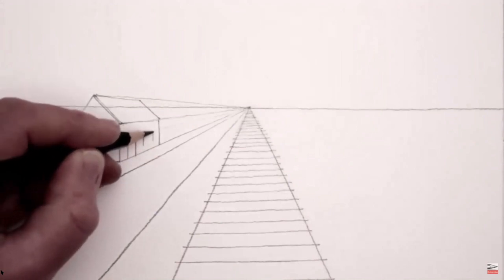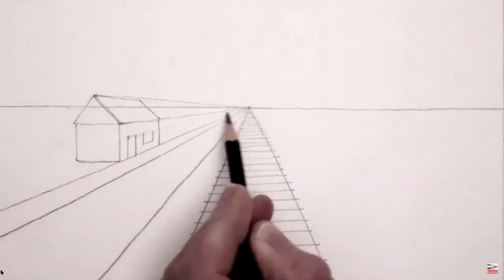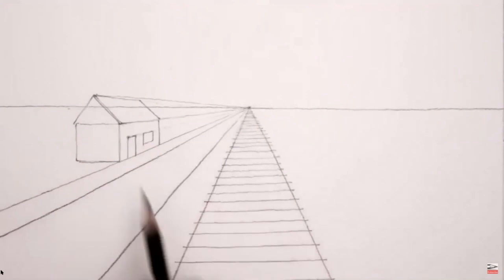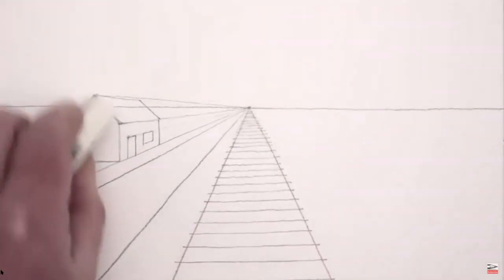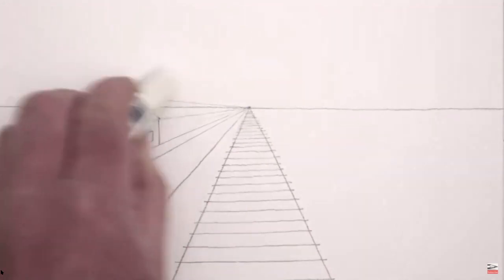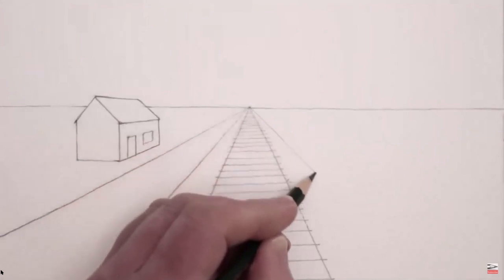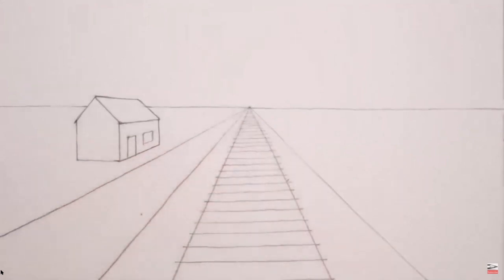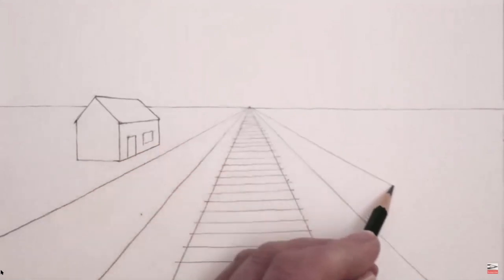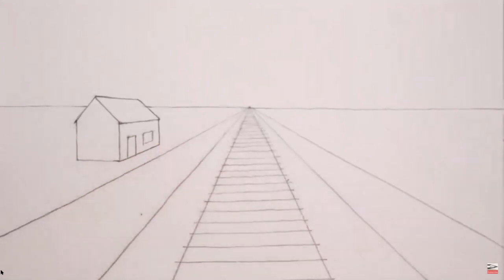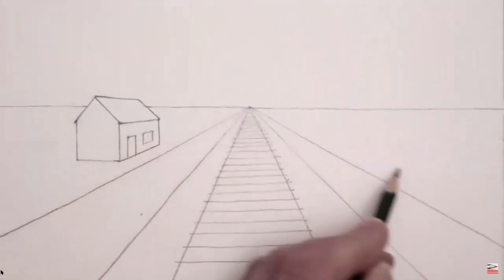The uprights of the door will be vertical and the uprights of the window will be vertical. And the diagonals will follow the diagonals that we've already got, again going towards this one vanishing point. For one-point perspective, you need one vanishing point, and all of the parallel lines need to go towards that one vanishing point. So now we have a horizon with a railway track going to the vanishing point, and then a road on the left also going towards the vanishing point, and a house in one-point perspective as well, just a simple house.